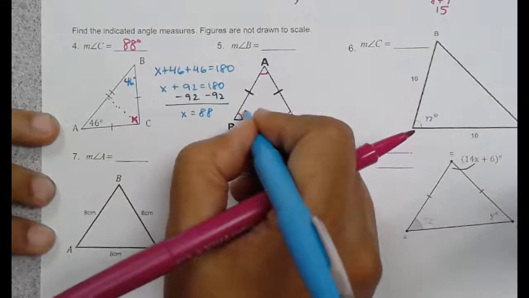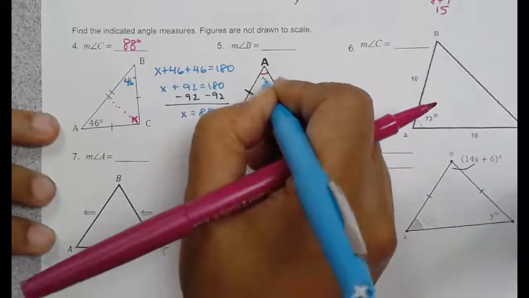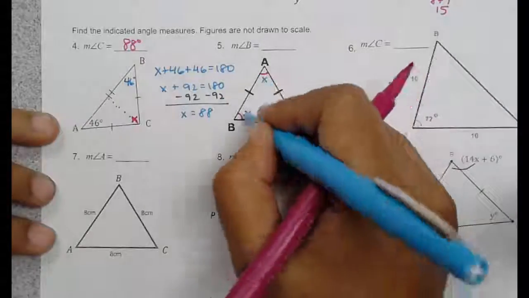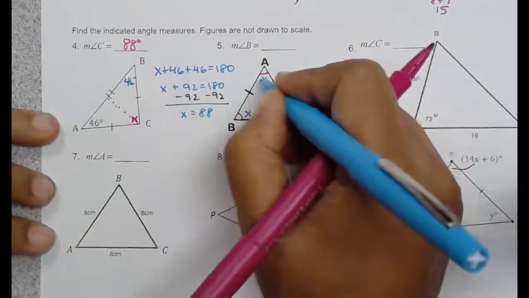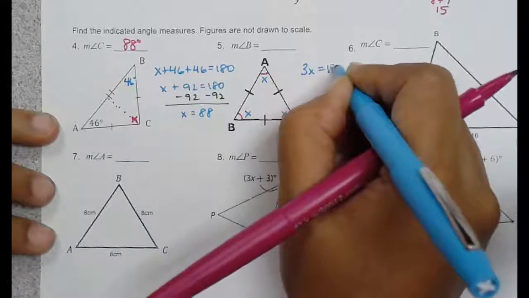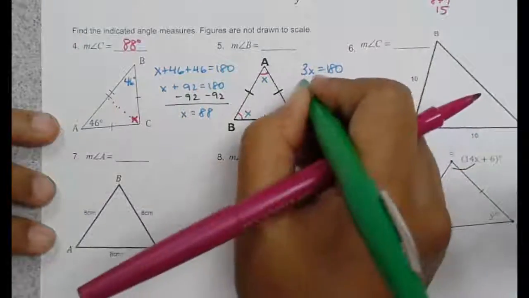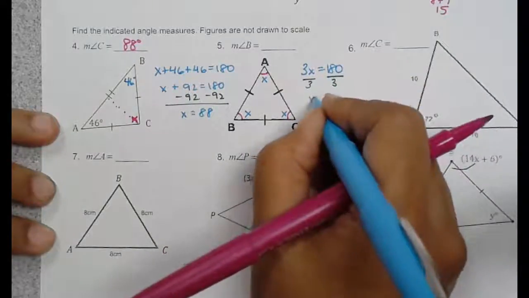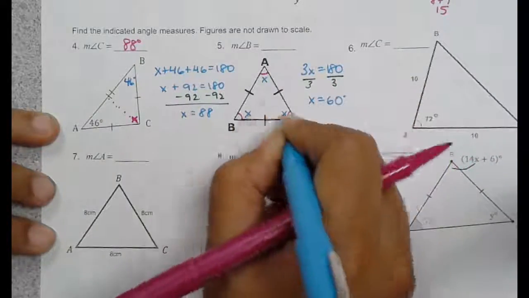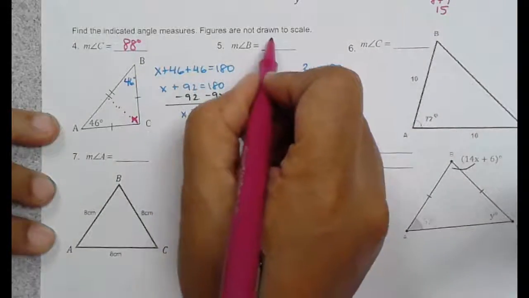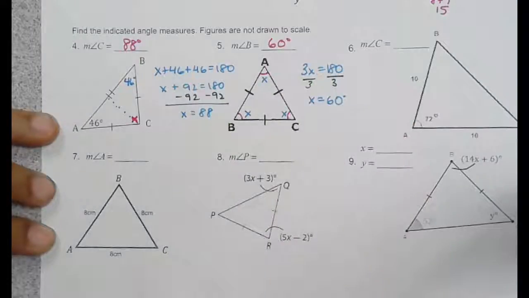So if I make this worth x, then this is x, and so is this. All 3 angles are really x. And I know that all 3 angles add up to 180. So x plus x plus x is 3x, and that equals 180. To get x by itself, I'm going to divide by 3. And we get x equals 60. So each one of those angles are 60 degrees. And angle B is x, which is 60 degrees.